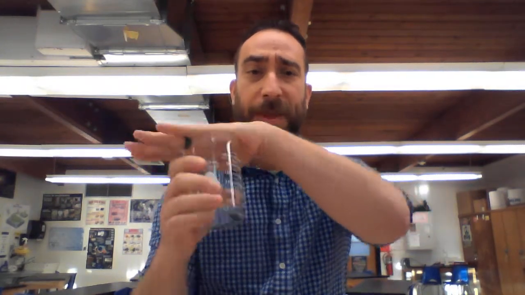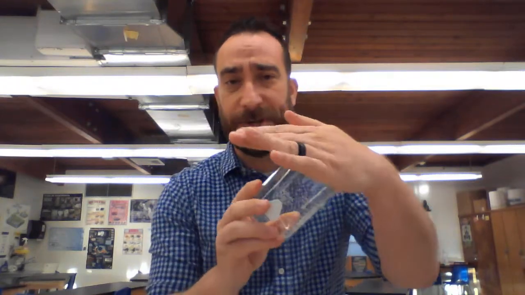Matter is something that has mass and takes up space. But it's hard to put this on a scale, even if I put a lid on it, and find the mass of the air. Since we can't see it, it's hard to understand that it is taking up space inside this beaker. But what I'm going to do is something that's going to show you that the air is taking up space.